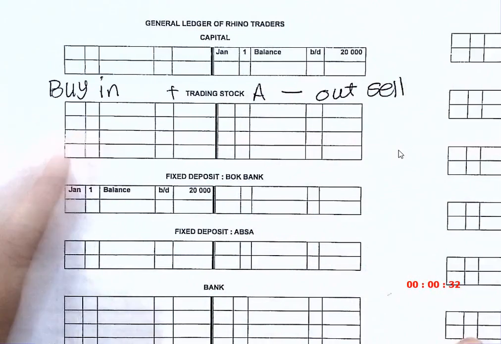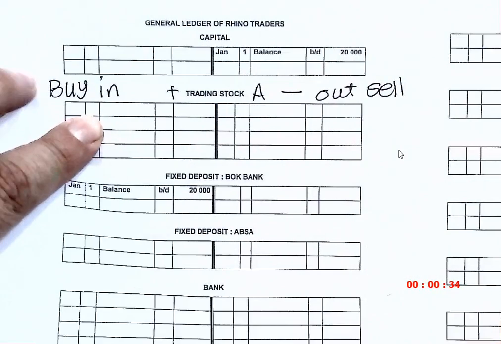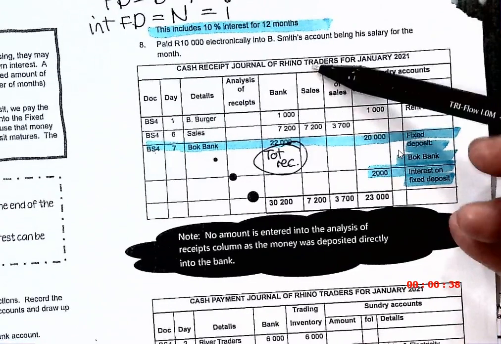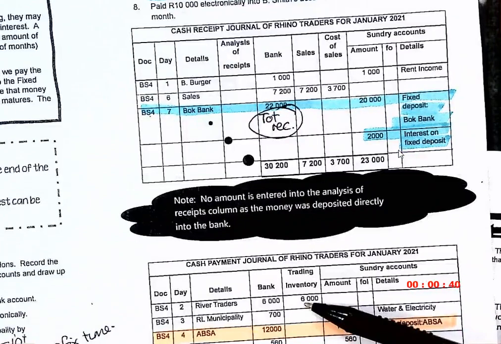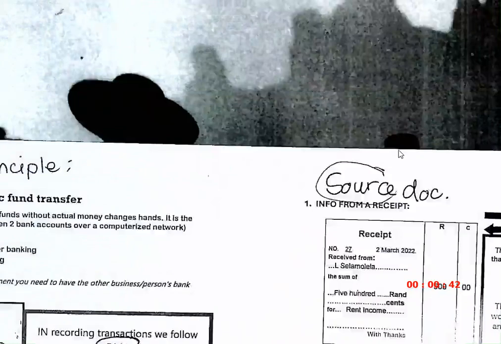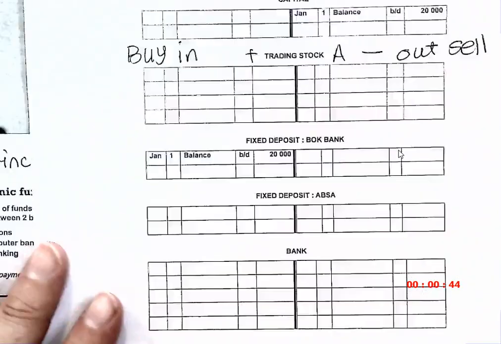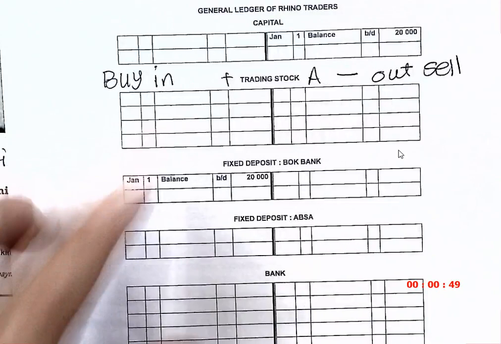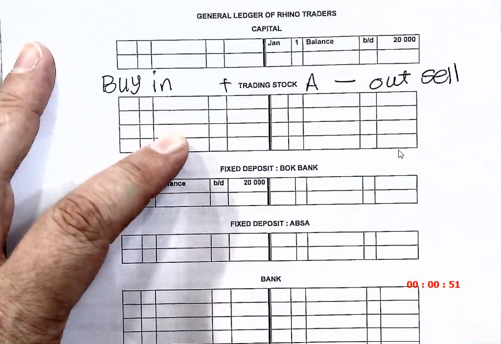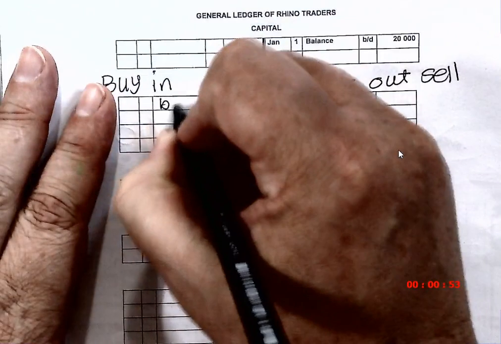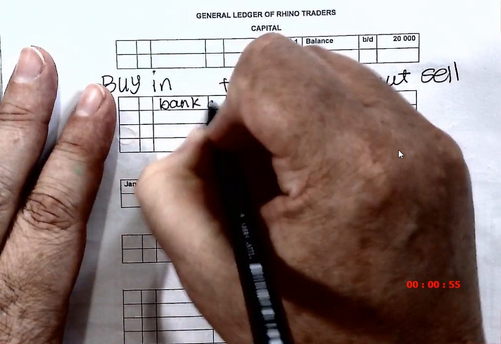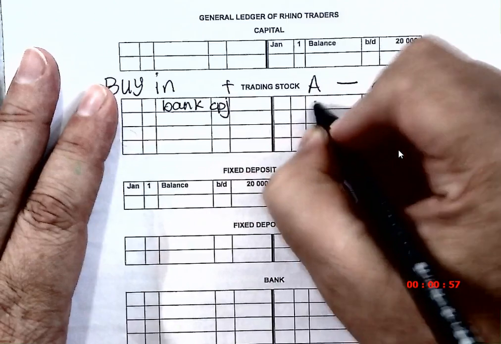Now when I go look, I want to first check which journals I'm posting. I see it's the CRJ and the CPJ. I also know there are no balances because I already wrote in all the balances that you're going to use. If I look here, I know I buy cash and I sell cash.